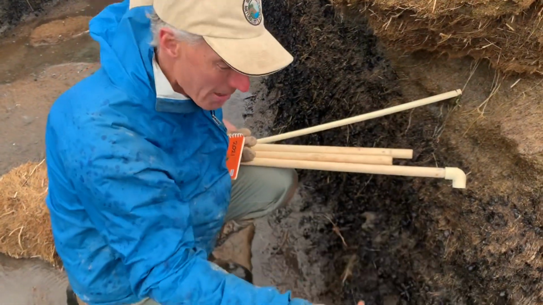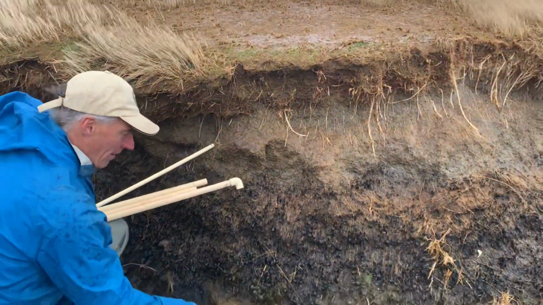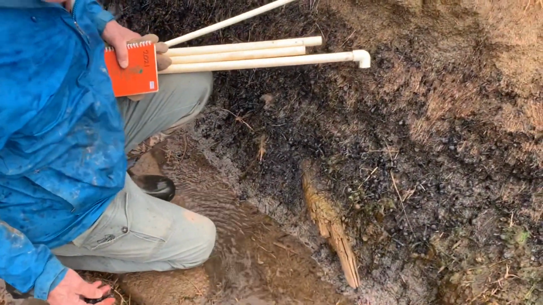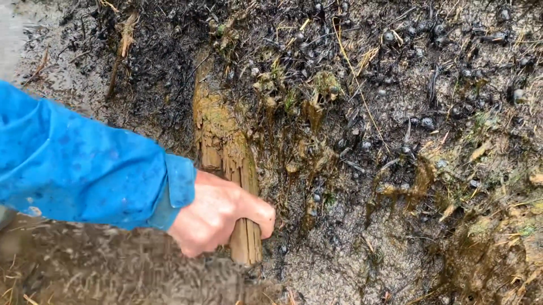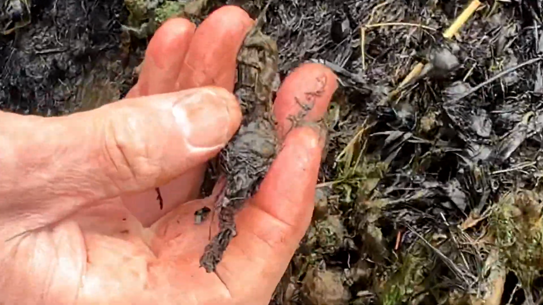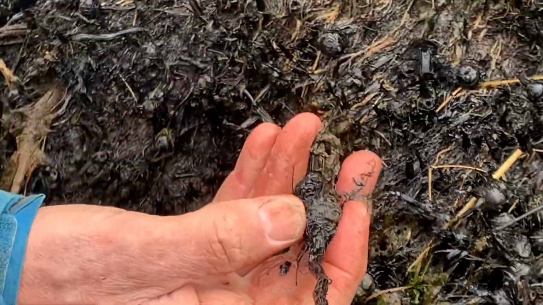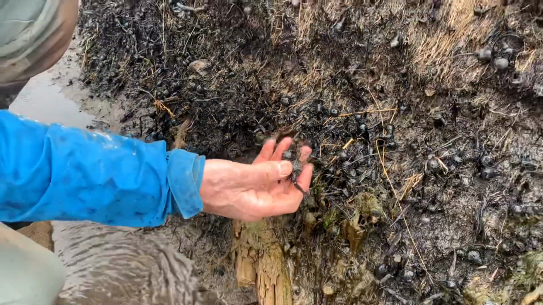Of time. We don't know how old this is, but this is from when the salt marsh was more of a freshwater system. Here's a tree. These tubers, they could possibly be that Carex recta that we saw.